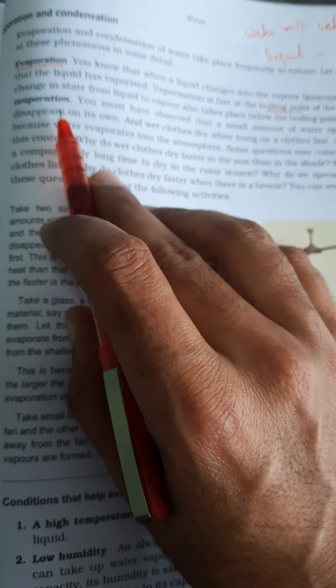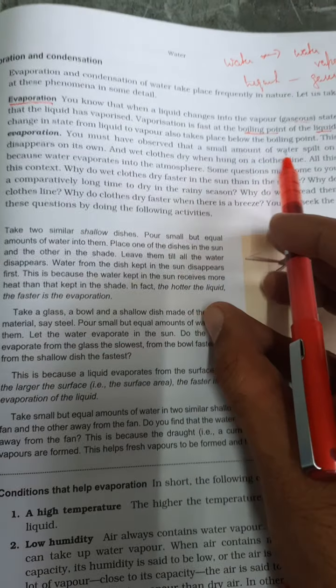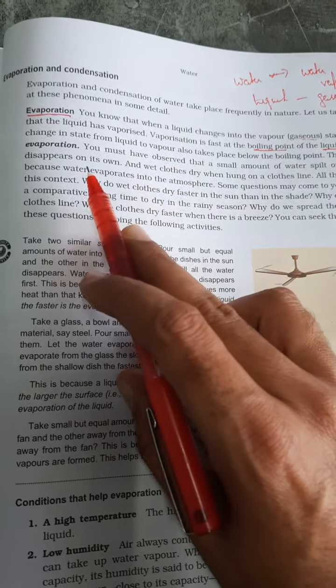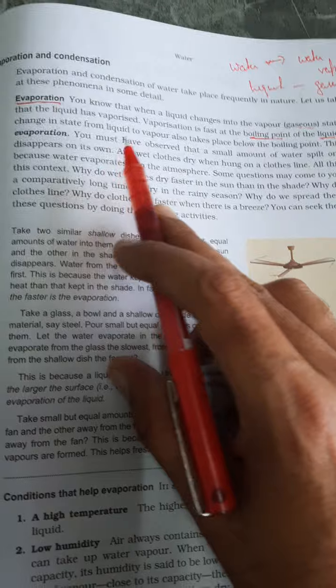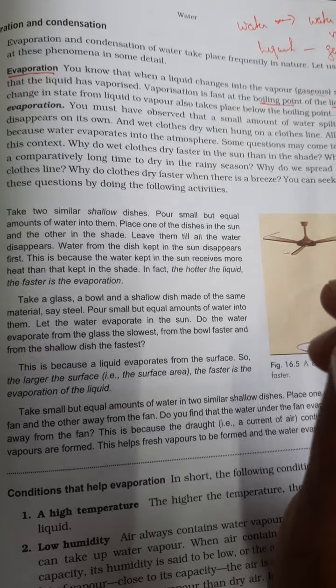What do we call it? Evaporation. You must have observed that a small amount of water spilled on the floor disappears on its own. Sometimes while working, water spills on the floor, but after some time it disappears automatically. Where does this water go? This is due to evaporation into the atmosphere that the water disappears by itself.